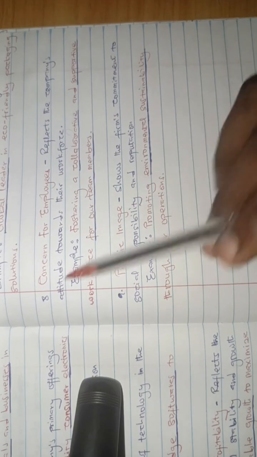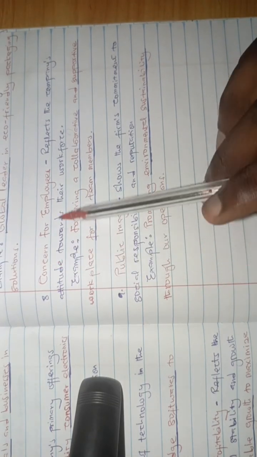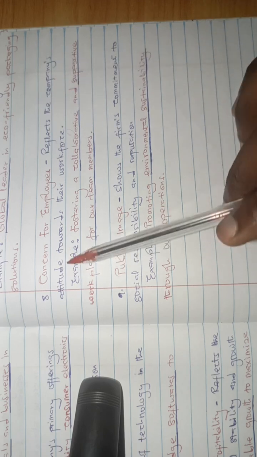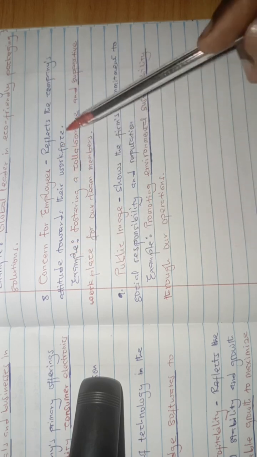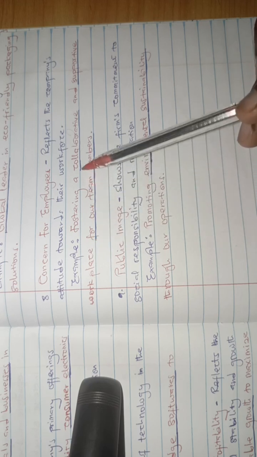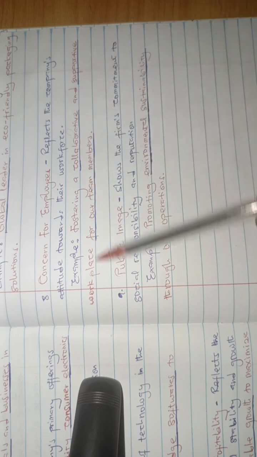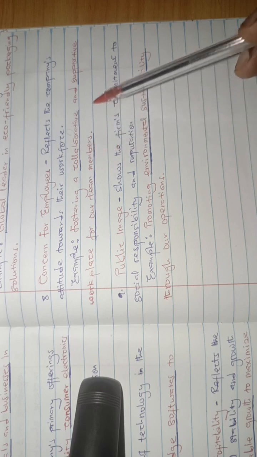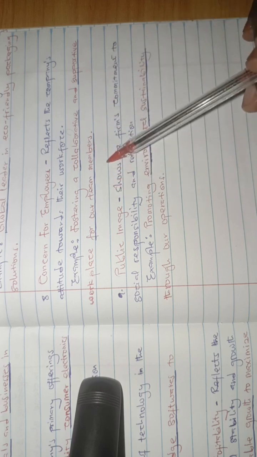All right. Then the eighth one, concern for employees. It reflects the company's attitude towards their workforce. An example is "fostering a collaborative and supportive workplace for our team members." So underline collaborative, supportive for our team members.